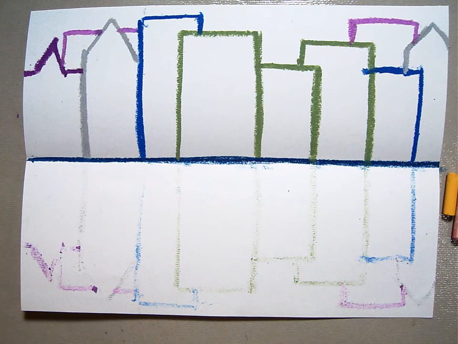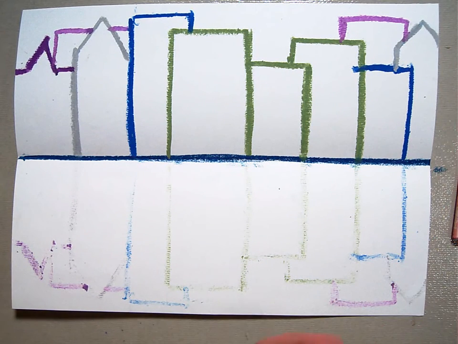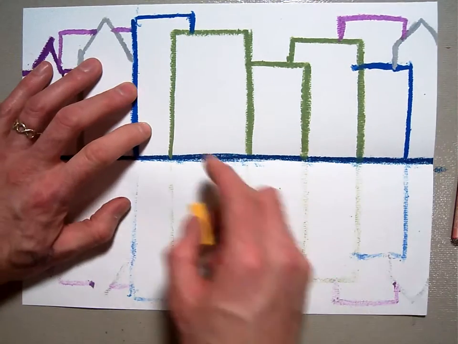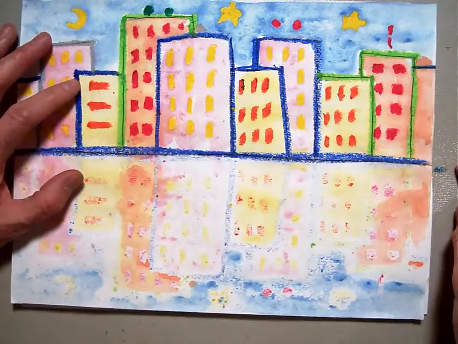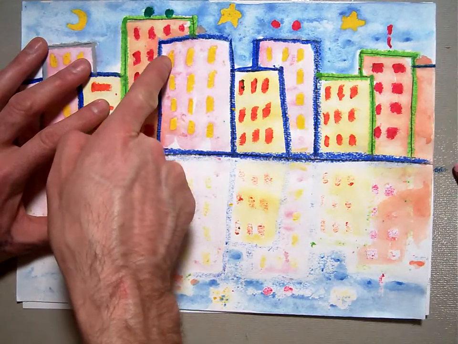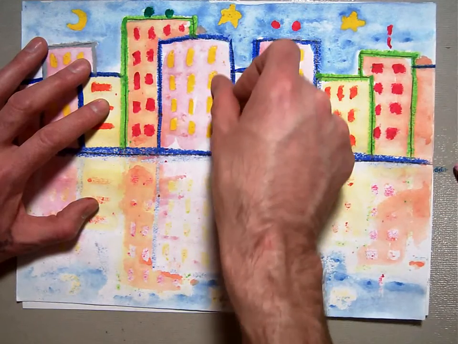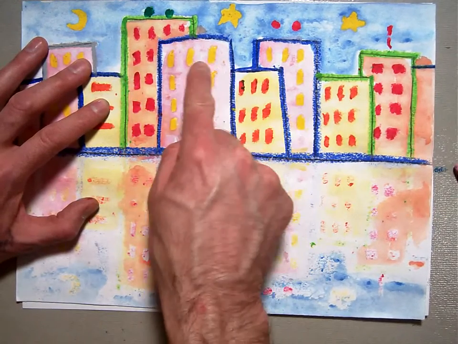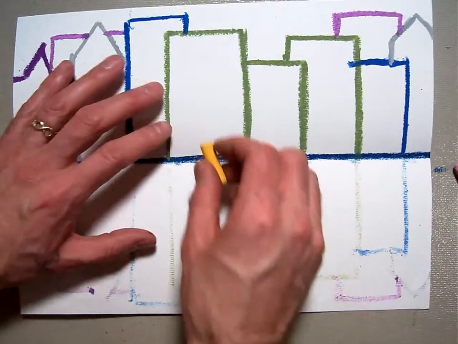Now I'm going to take this time to just do one building. We'll do one building together, then I'll let you go on your own. So watch me do this one building. Windows in city type buildings are always in a row horizontally and a column vertically. Usually you call a column straight up and down, and a row side to side.